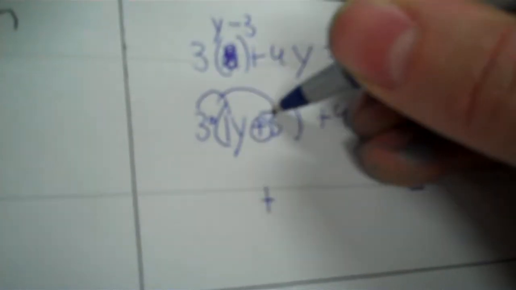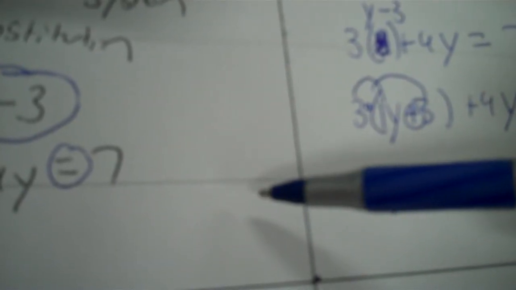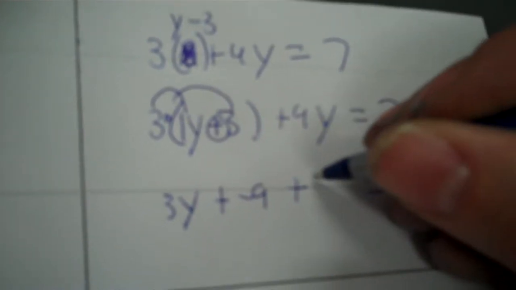I'm going to do my rainbows, but I'm just going to take 3 times 1y, which is 3y, and 3 times negative 3 is negative 9. I'm not going to write it off to the side like 3 dot 3 dot, because this will shorten things up. And then I add the 4y. So just multiply it from there, because otherwise it takes longer than it needs to.